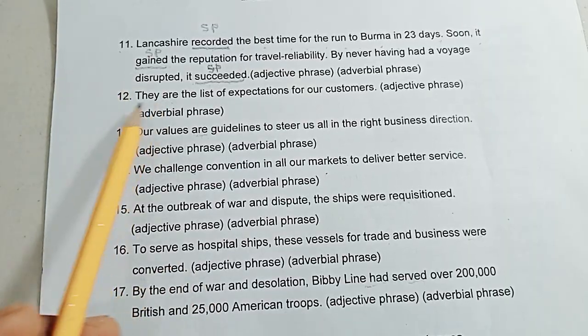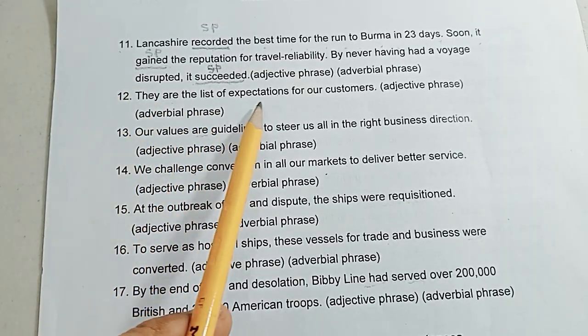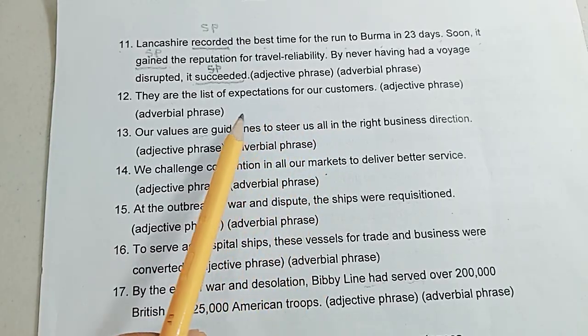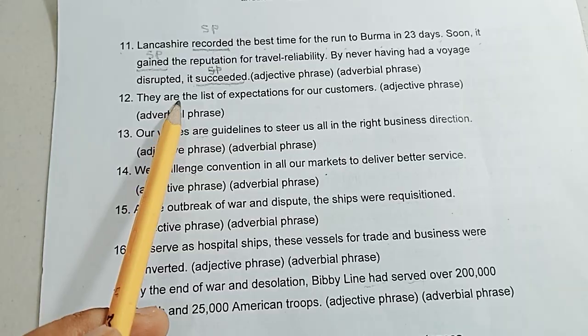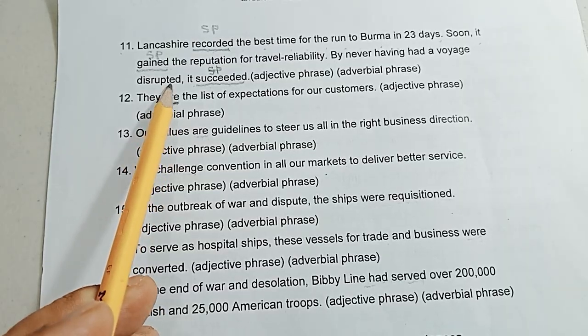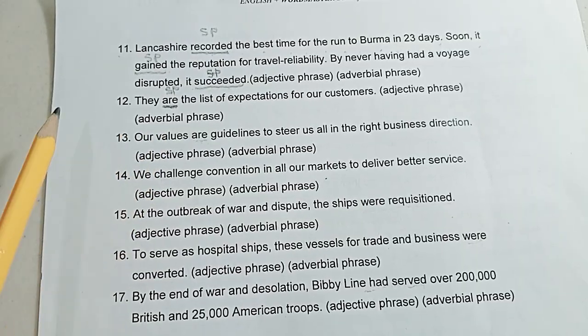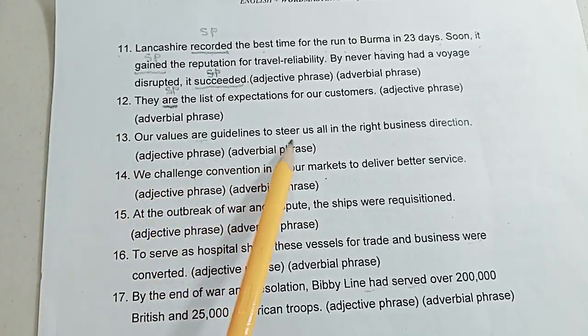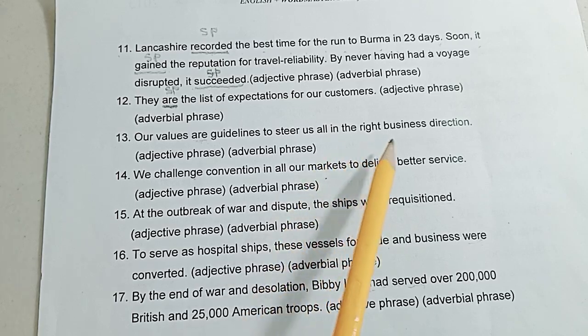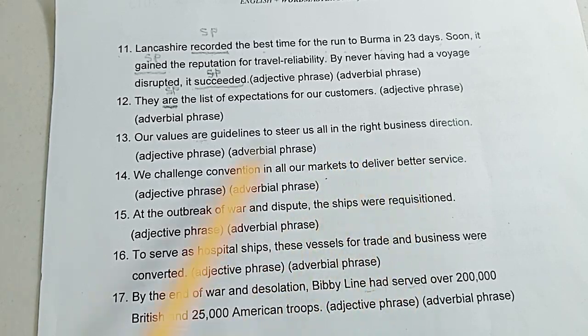Next, 12. They are the list of expectations for our customers. Simple predicate: are. Next, our values are guidelines to steer us all in the right business direction.